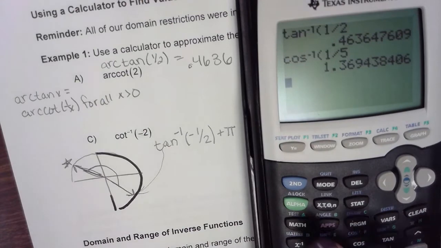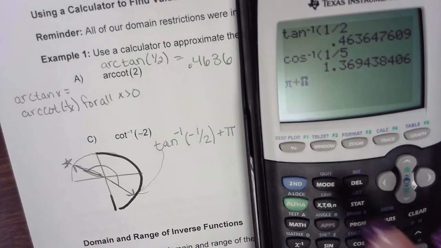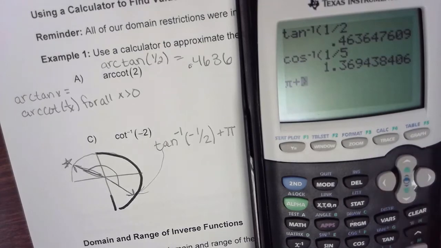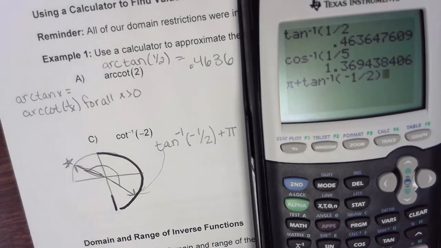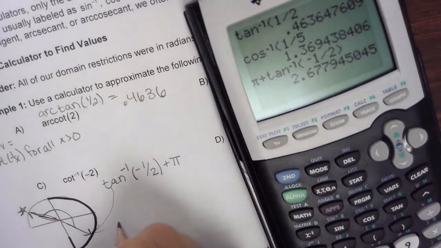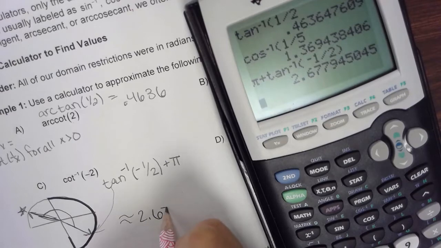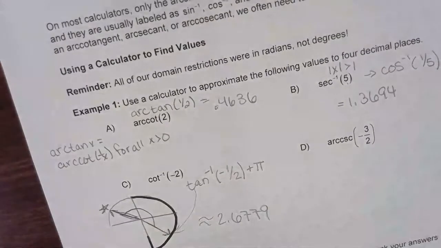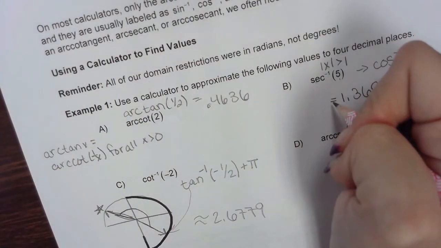So let's do pi plus inverse tangent of negative 1/2, and there we go. Our answer is approximately 2.6779. All my equal signs should be approximately, considering we are rounding.